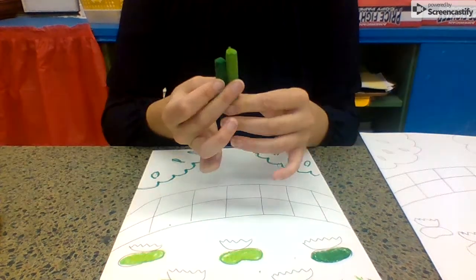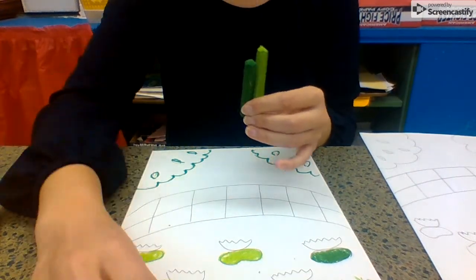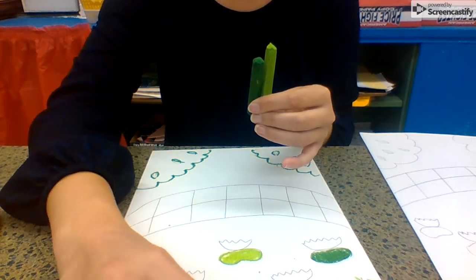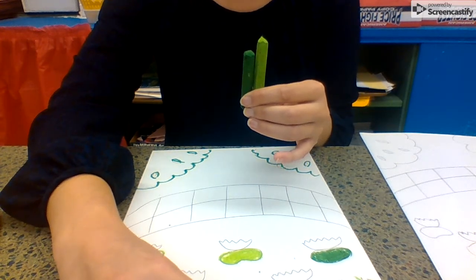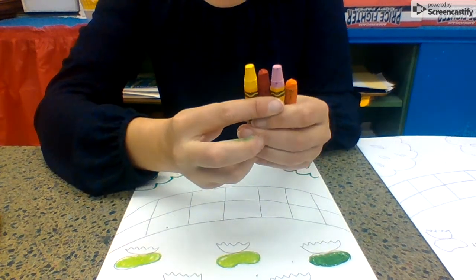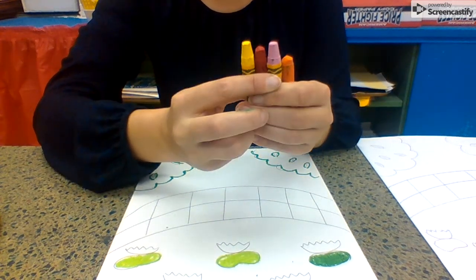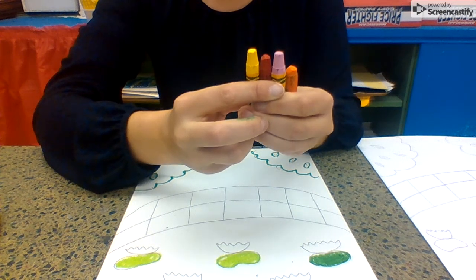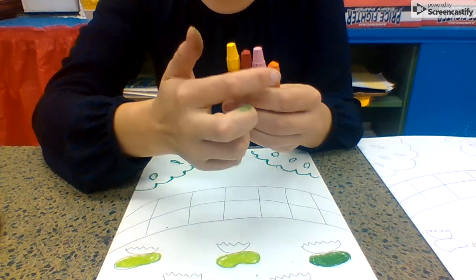All right, next you are going to switch out your green pastels for some pink. So I'll be right back. All right, I'm back with some bright colors. These are the colors I would like you to use for your flowers and your bridge. These are really bright colors like red, pink, orange, and yellow.